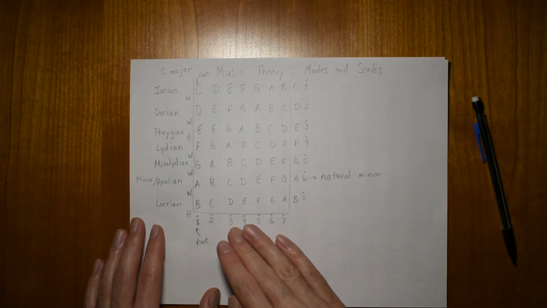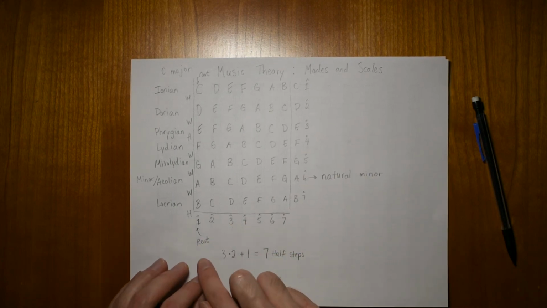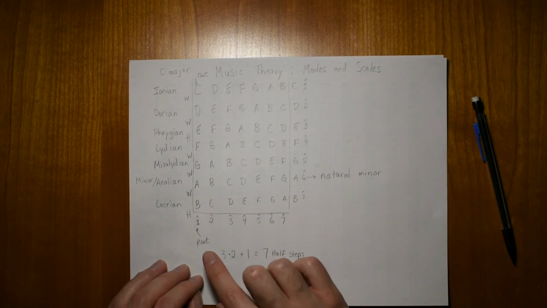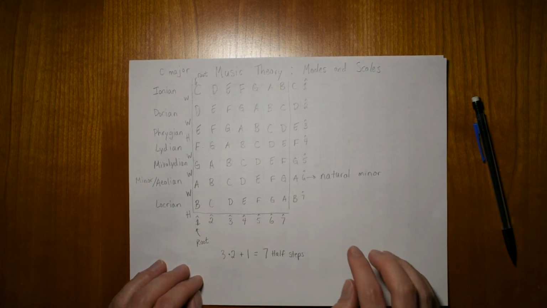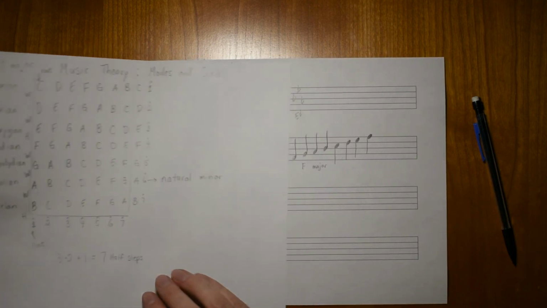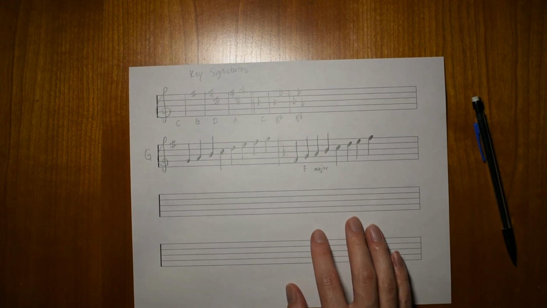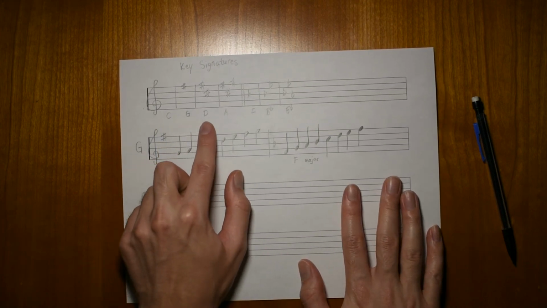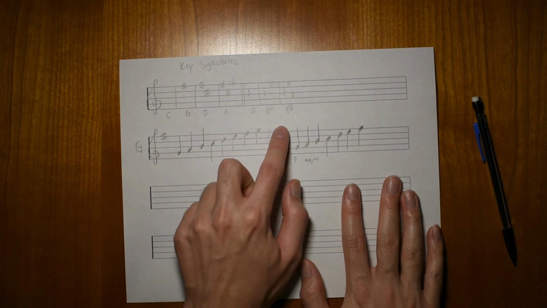In every scale, whatever the root of the scale is, which is the base note of that scale, that is always scale degree 1. And this is the first 3 sharp key signatures and the first 3 flat key signatures.